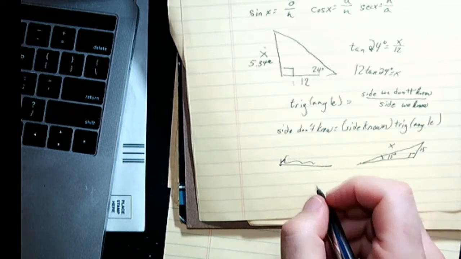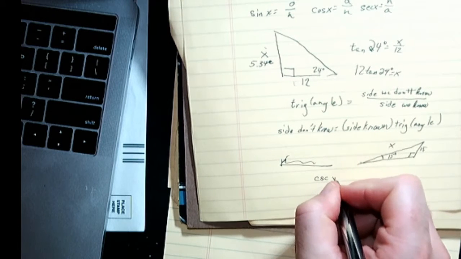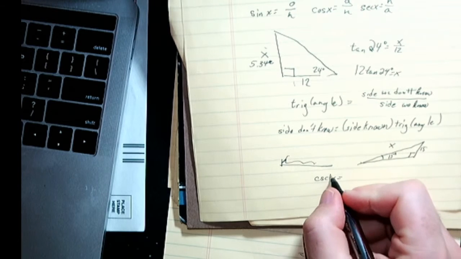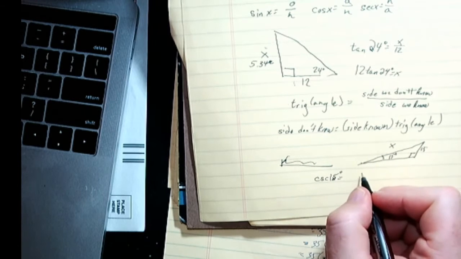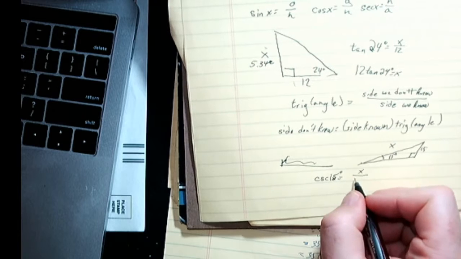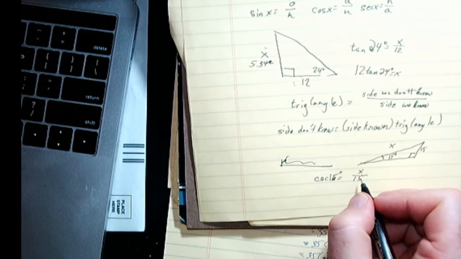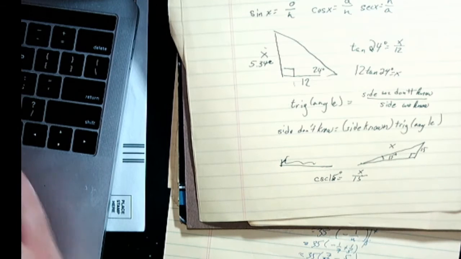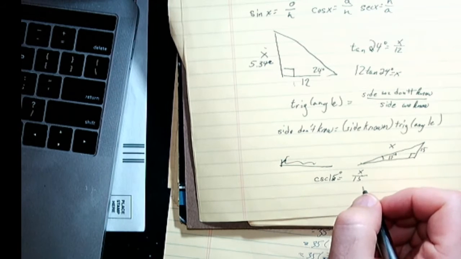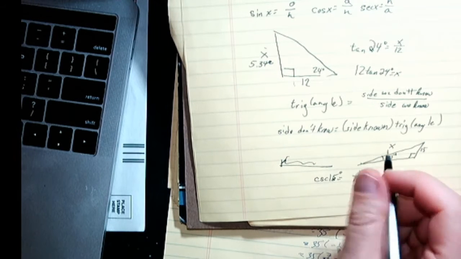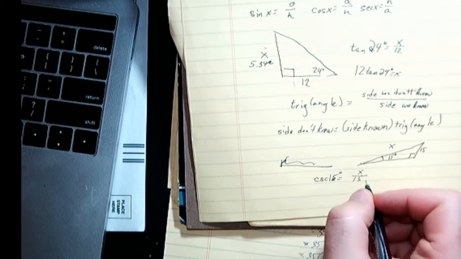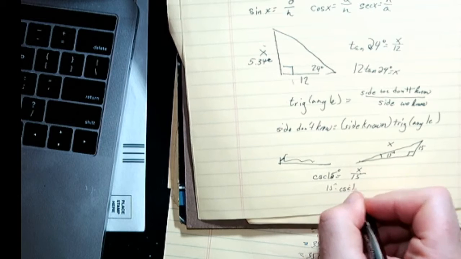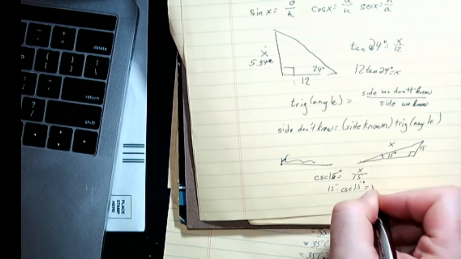So cosecant of 15 degrees is x over 15. I believe both of these are 15. I apologize, I'm doing this from a teeny weeny picture of somebody's homework. So 15 times cosecant of 15 is equal to x.